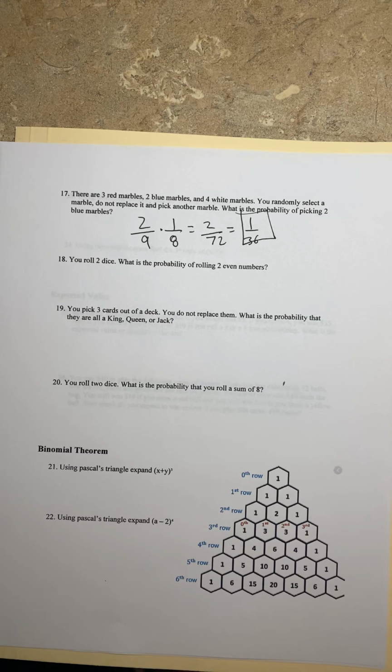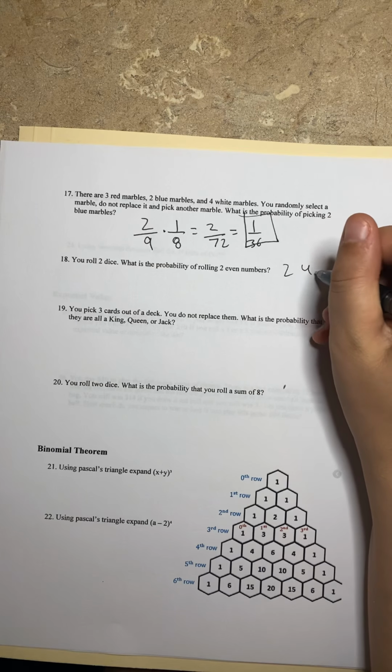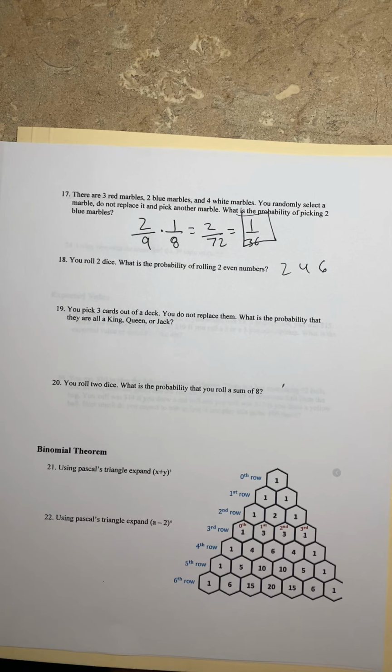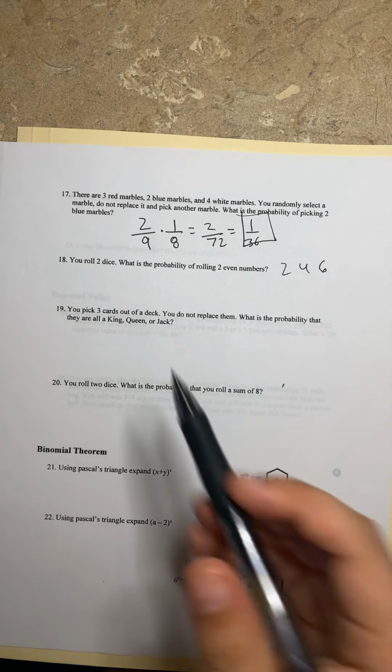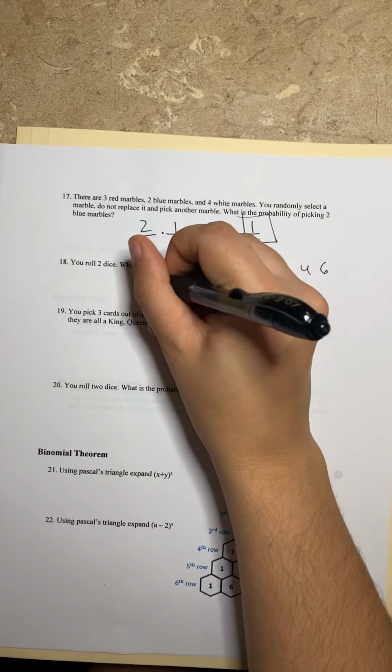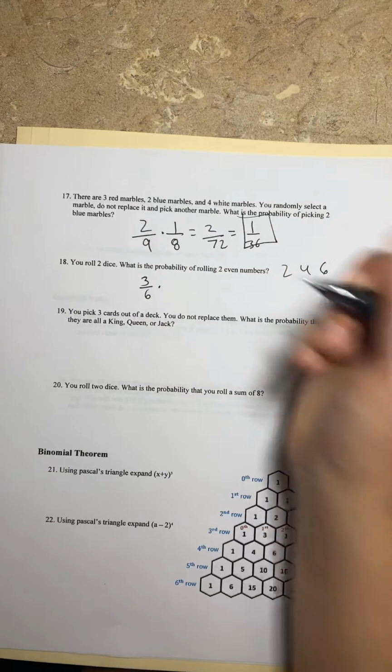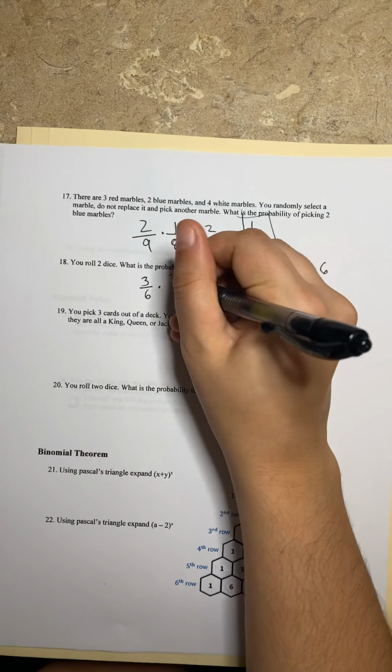All right, number 18 says you roll 2 dice. What is the probability of rolling 2 even numbers? Okay, so what we're talking about is we want to roll a 2, a 4, or a 6 on both of them. Okay, so for the first dice, that's 3 out of 6 possibilities. And for the second dice, that's 3 out of 6 possibilities.